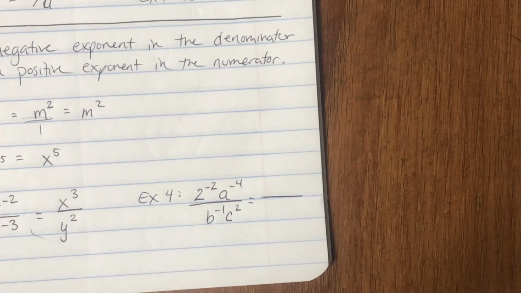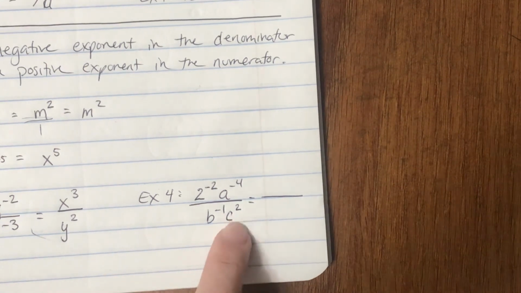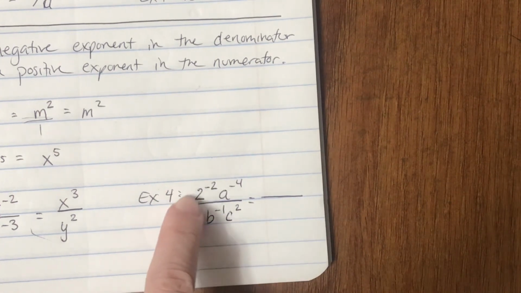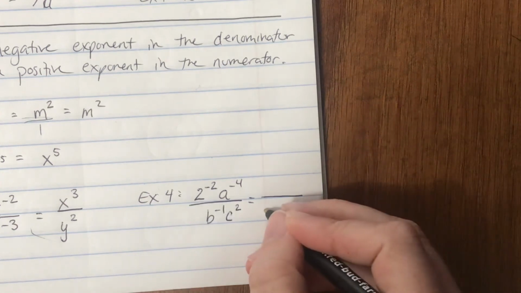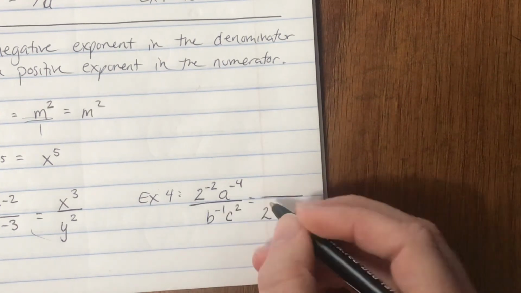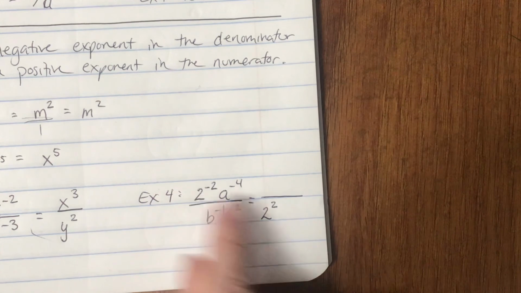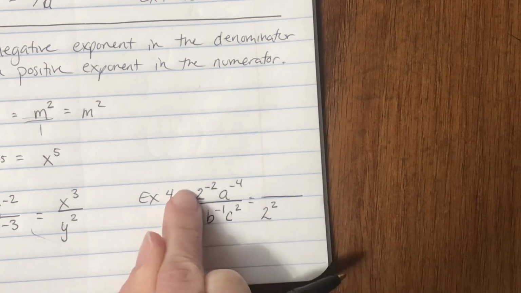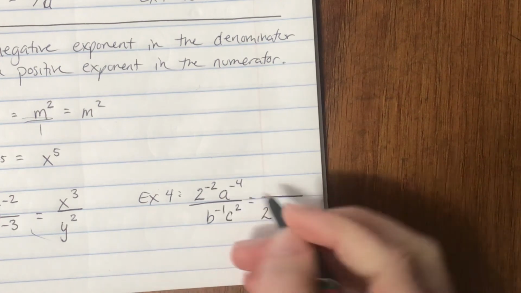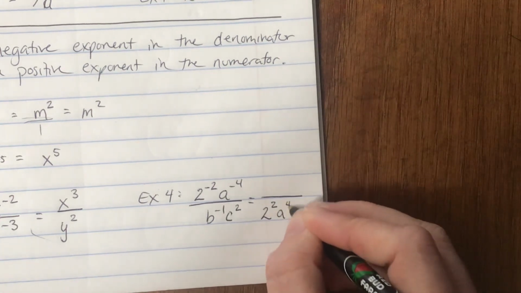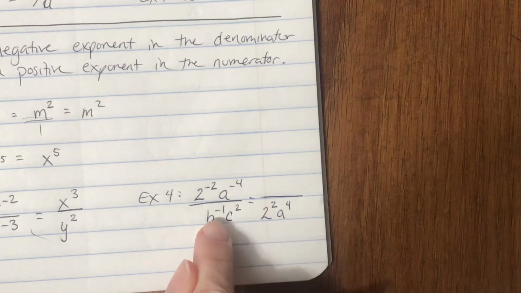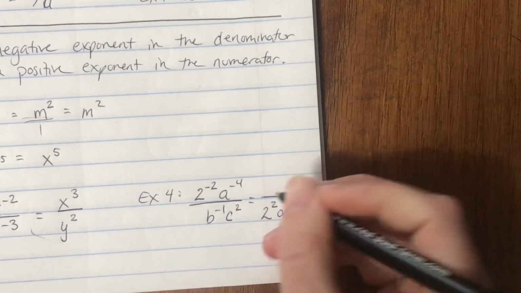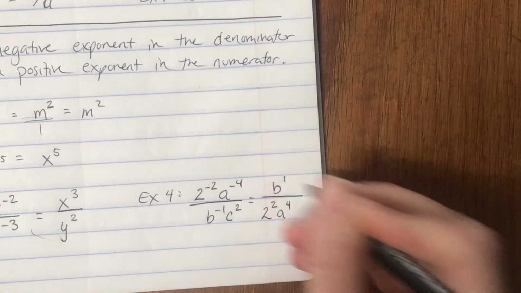And let's just look at what happens when this guy's actually in a good mood, right? Everybody else in this house is negative except for him. And so the 2 to the negative 2nd power is going to want to go downstairs to become positive. So he goes downstairs. His exponent becomes positive when we move the level from numerator to denominator. A is going to now become positive down in the denominator because it's changed levels. B is negative and wants to go upstairs. So B is going to become b to the positive first.